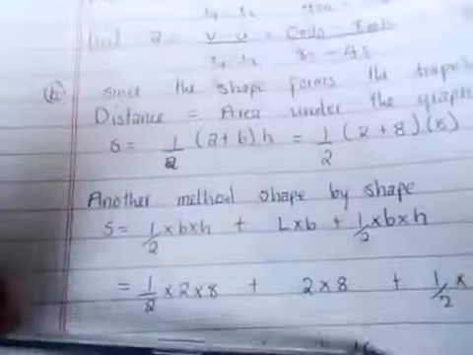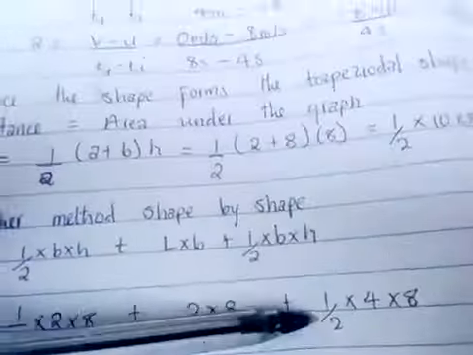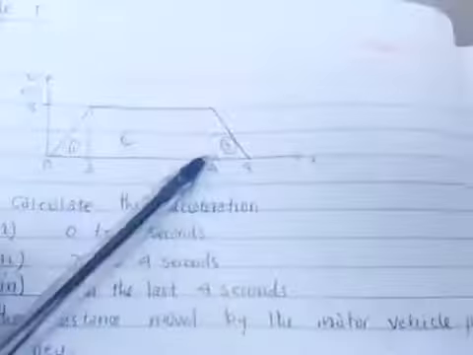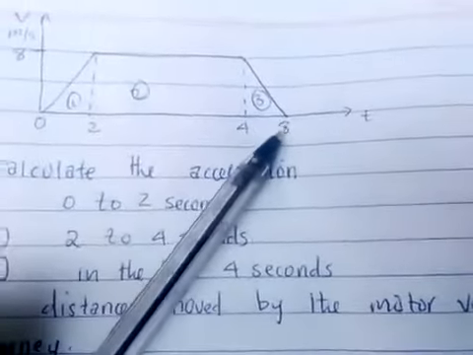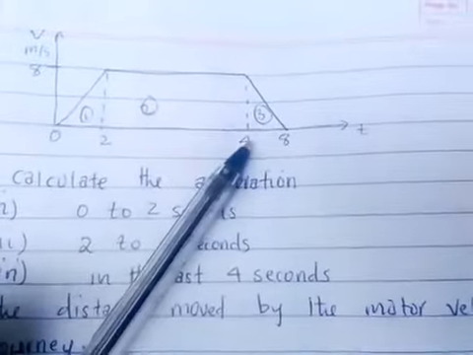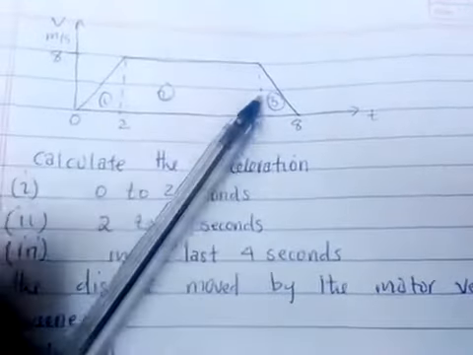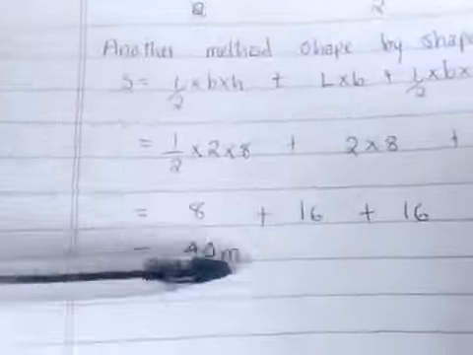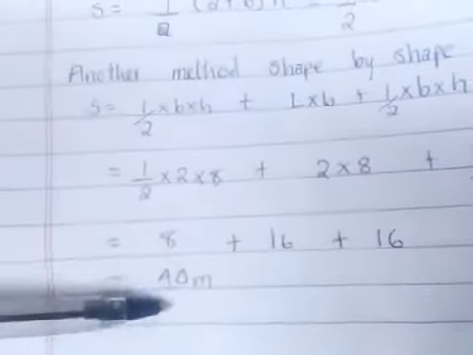So that is our 2 multiplied by 8, plus half. The last one, the base is 8 minus 4, which is 4, multiplied by the height, which is what? 8. So you still get the same answer as the first part.